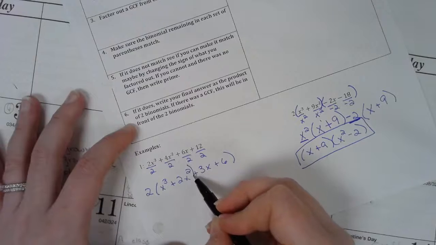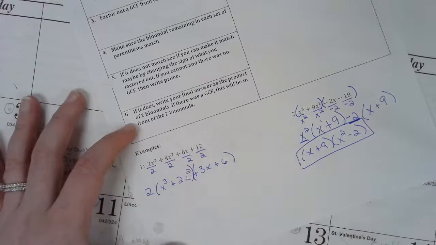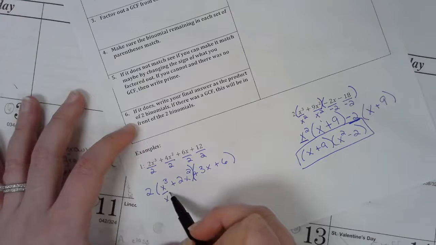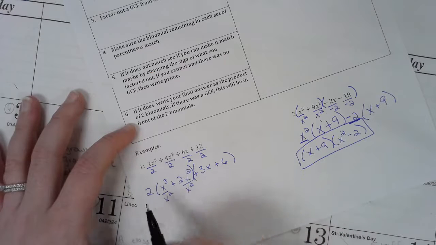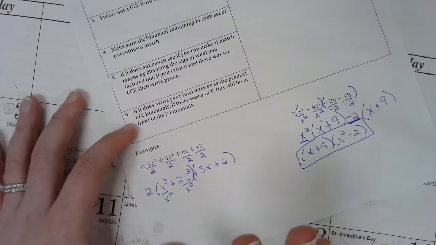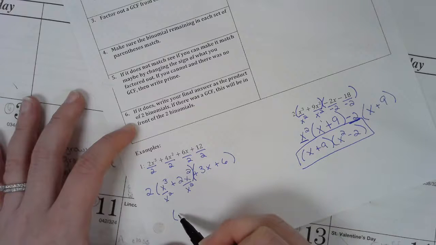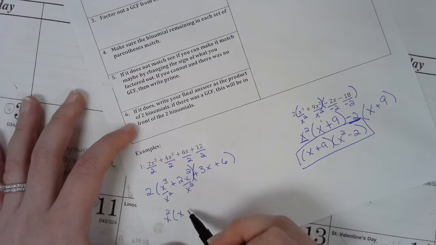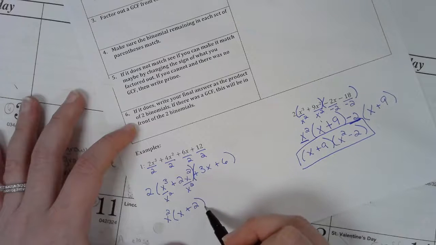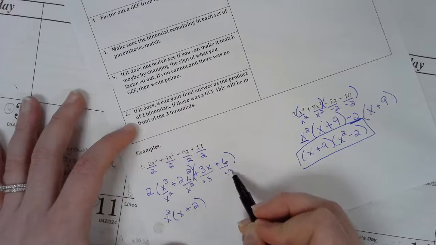I'm going to put the first 2 into parentheses, and I'm going to put the last 2 terms into parentheses. My GCF here is going to be x squared. I'm going to just leave the 2 there, so don't touch it yet. We'll come back to it in a second. X cubed divided by x squared is x. 2x squared divided by x squared leaves a 2. Now if I look here, my GCF is a positive 3.